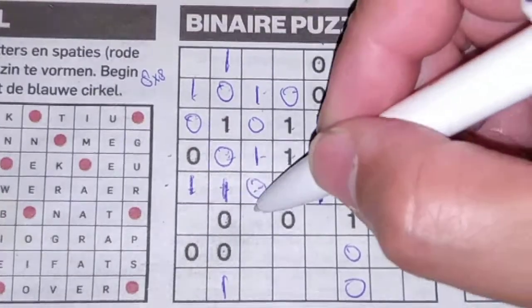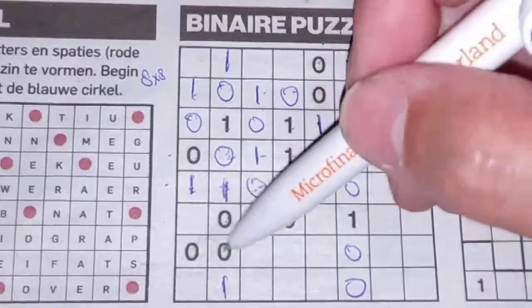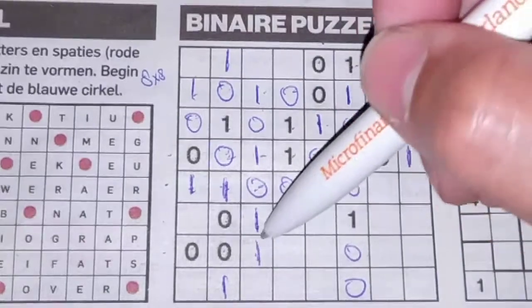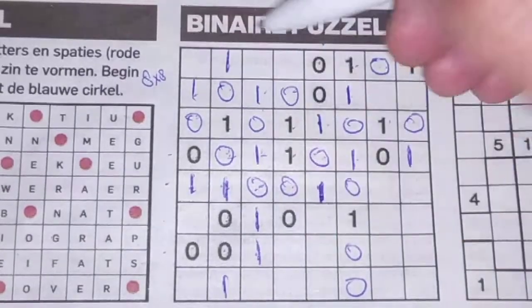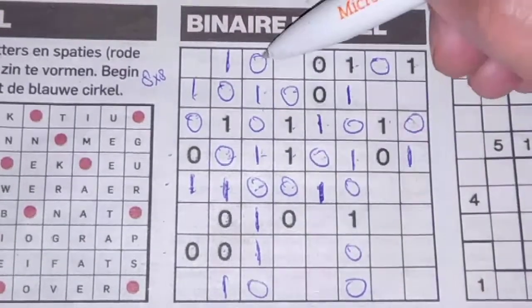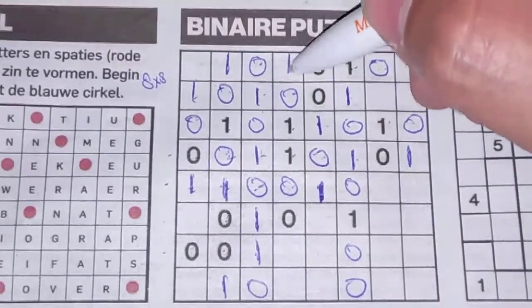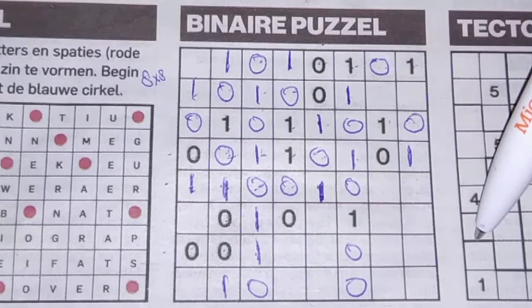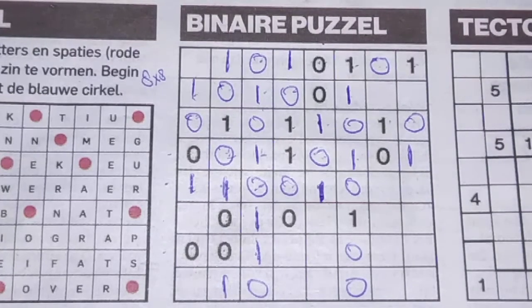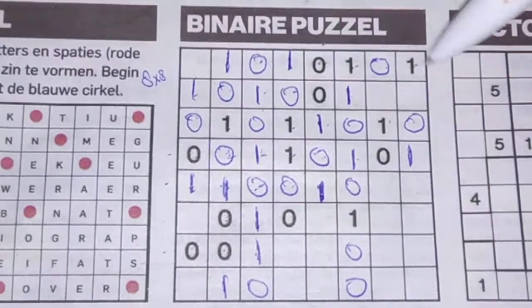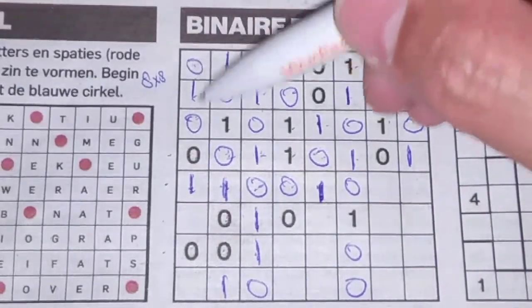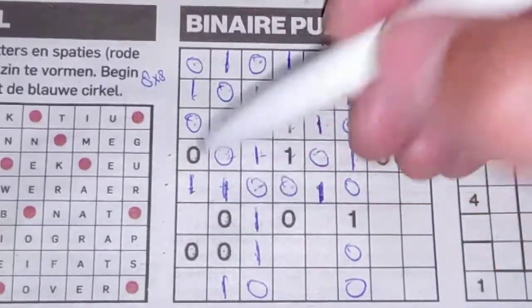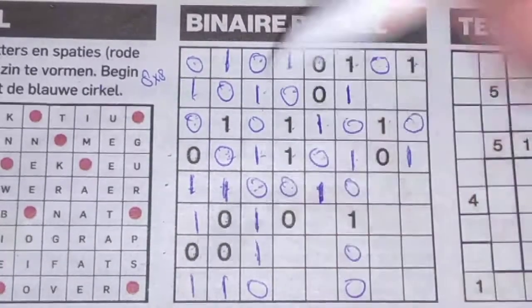Between 2 O's comes a 1, double O here and 1, there 1. Now we have 4 ones, so the rest are O's. Between 2 O's comes a 1. Then 1, 2, 3, 4 ones, so the rest are O's. We have 4 O's here, so the rest are ones.